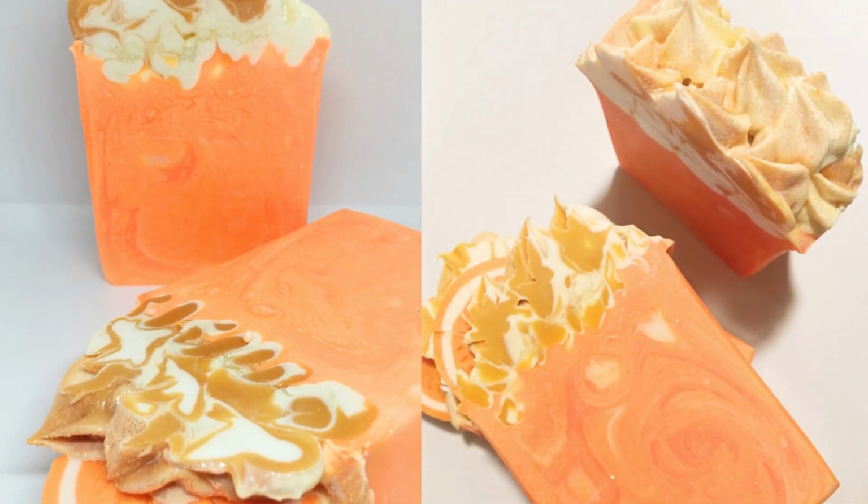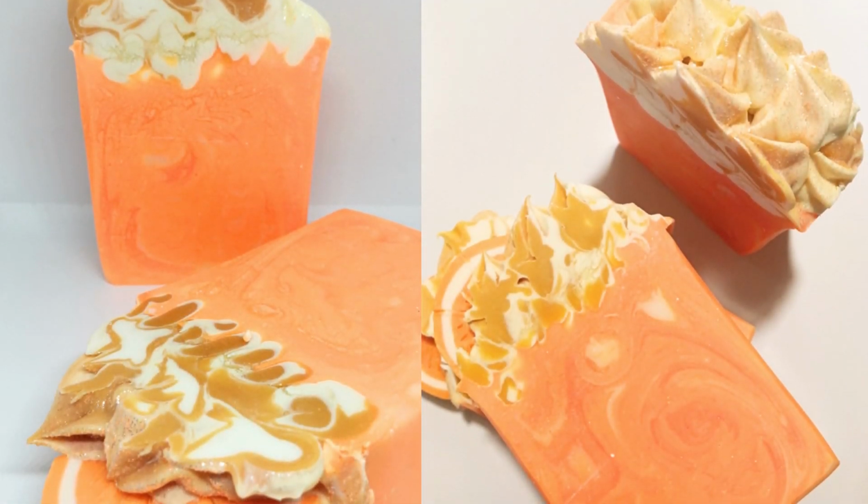If you still want to use citrus scents, there is a way around this. You can always mix the citrus fragrance oil with another fragrance. For example, you can do what I did and mix orange fragrance oil with patchouli to make an orange patchouli soap.